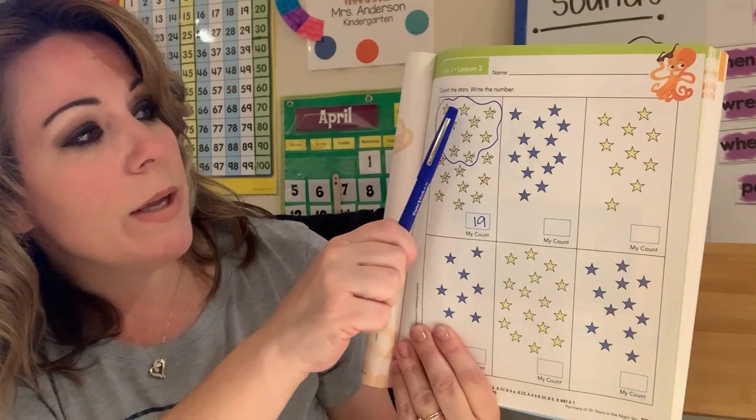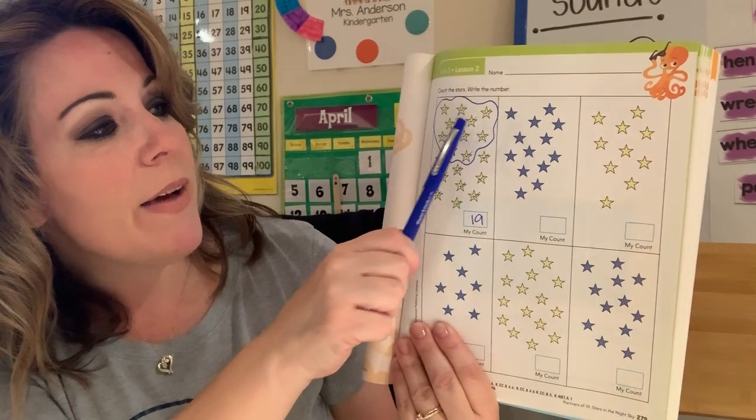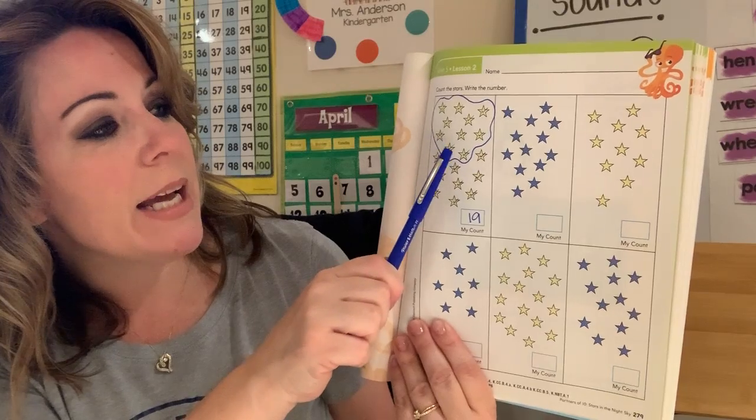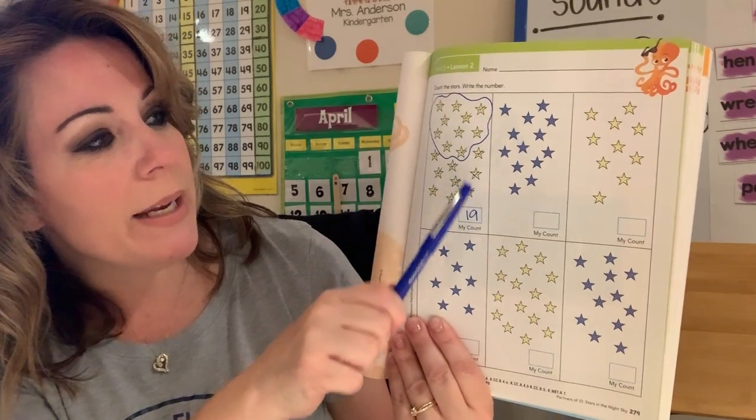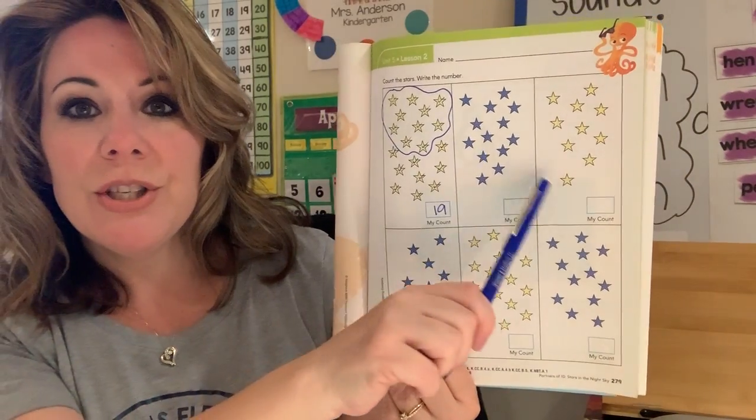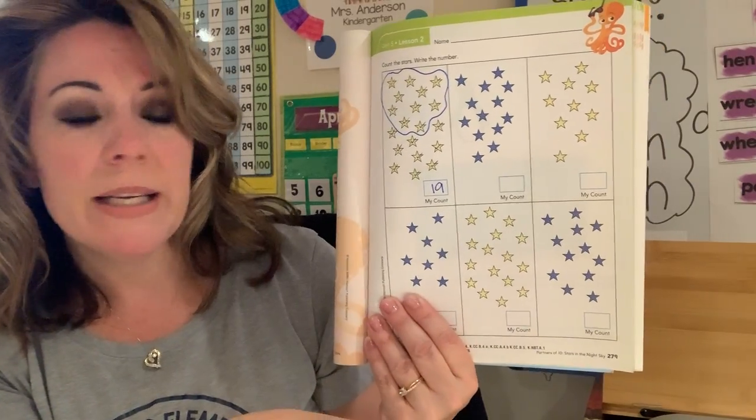Good. And you can always go back and you can double check it, but make sure that we're getting that 10 in there. So 1, 2, 3, 4, 5, 6, 7, 8, 9, 10. Group it and then count on. I want you to do the same thing for each one of these.